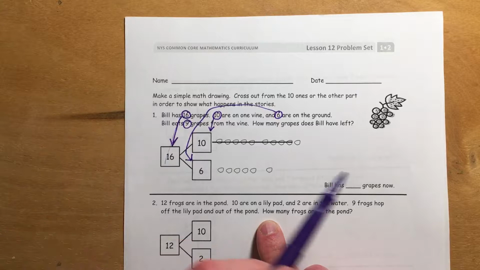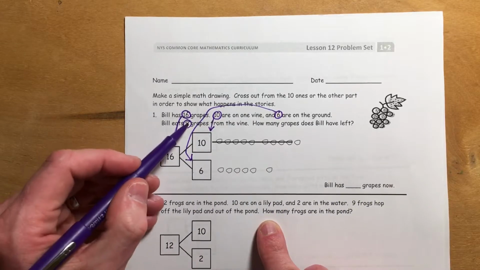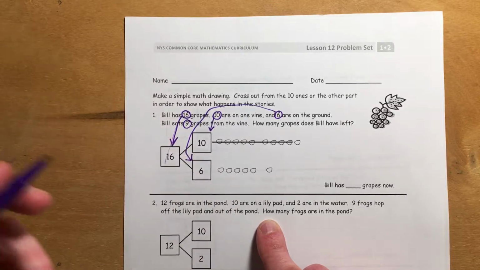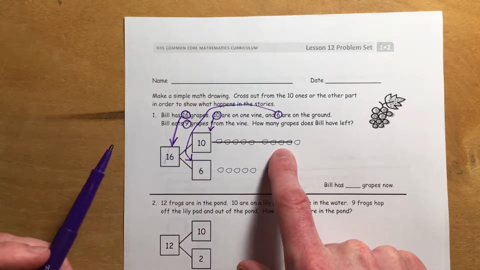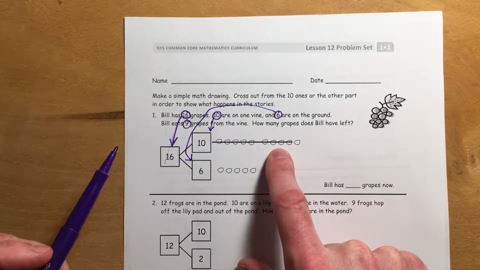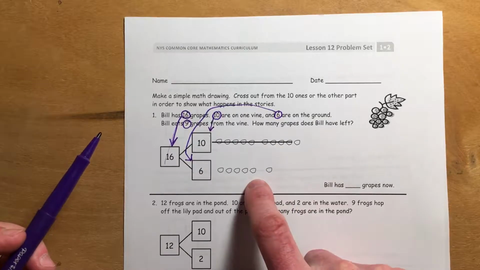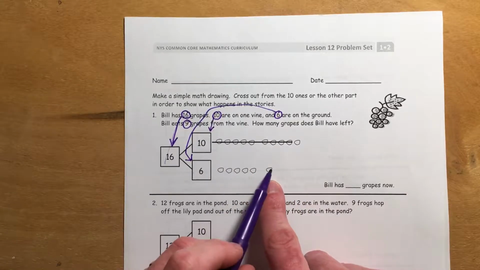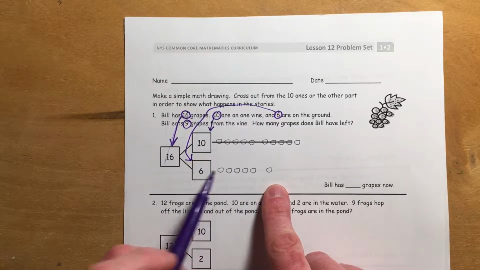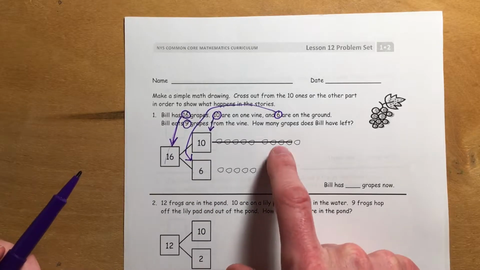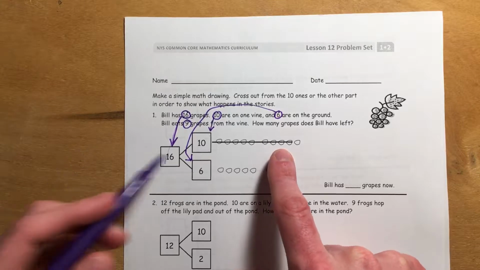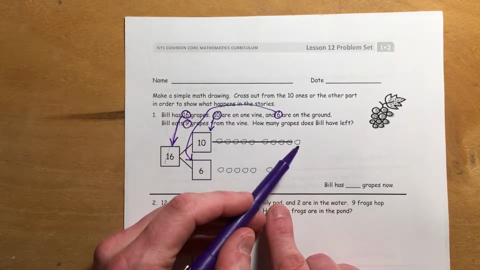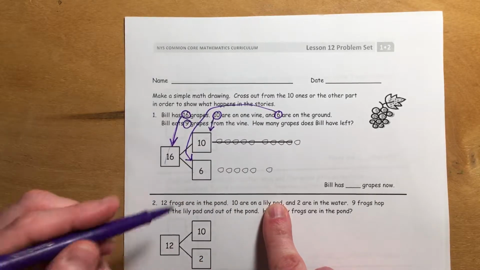Now, we need to figure out, after 9 grapes are eaten, how many grapes are left. So they went ahead and took the 9 grapes from our 10. Now I want you to think about that, because if we look down here, we don't have enough grapes to be able to take 9 away. So that's why we always have to take from the 10. So the 10 makes it nice and easy, because 10 minus 9 equals 1 every time.